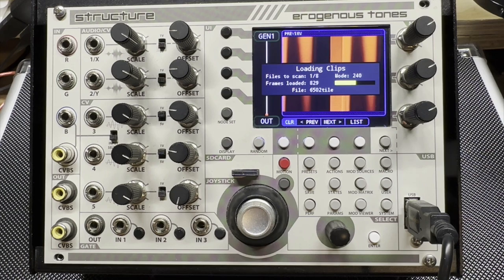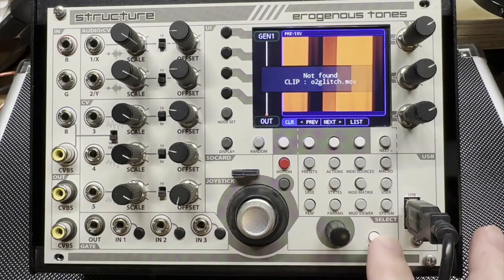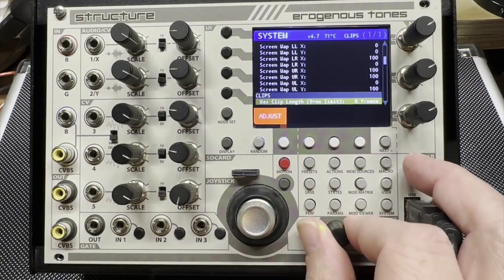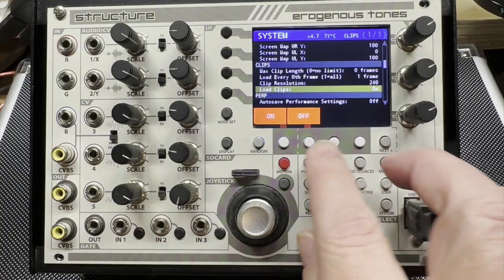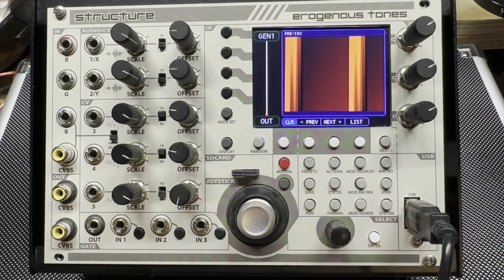Now, I have a bunch of my own personal clips here on this Structure, but if you are not using clips, you can go to System and scroll down until you come to the clips menu and load clips. You can turn that off, and then that way anytime you restart Structure, the clips won't be available, and to reuse them, just change that back to on. I'm going to go ahead and press the encoder button down to come back to the main menu.